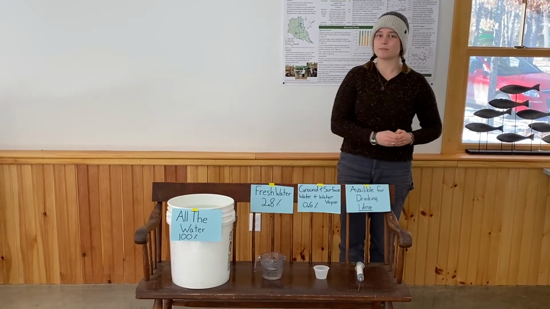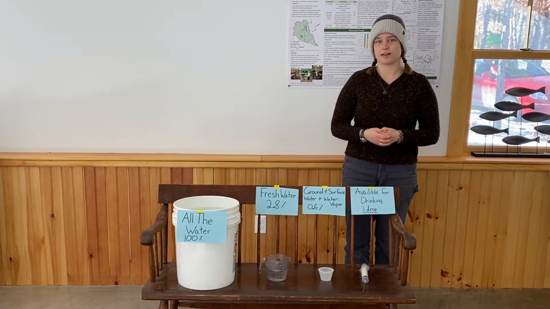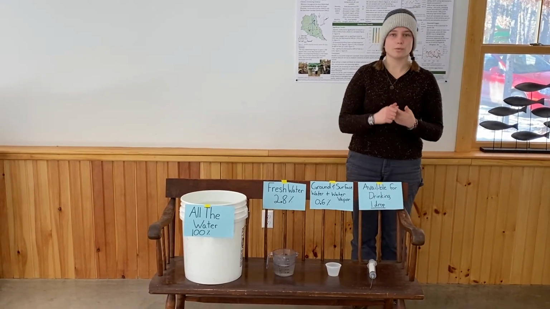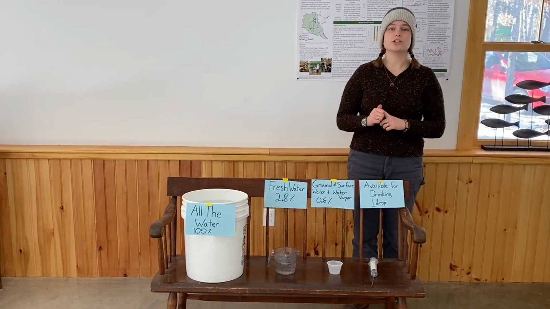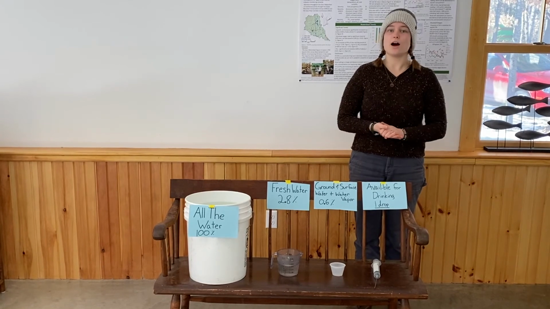But we have to remember that even though we have a lot of water, it's really important to take care of that resource. We have to make sure we aren't contaminating our water. We're not wasting our water. We want to ensure that we have clean water, as much of it as we can, for everyone who needs it.